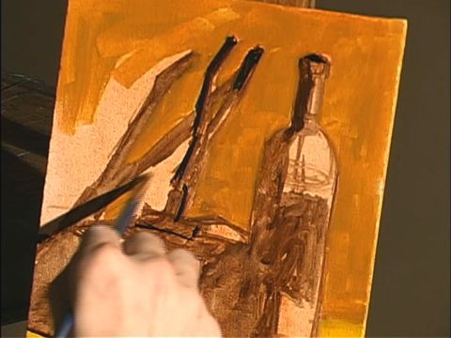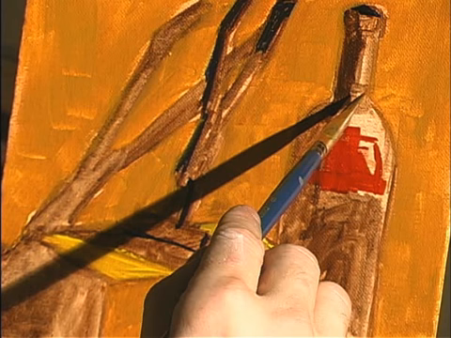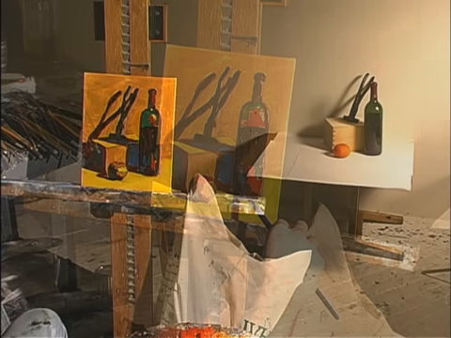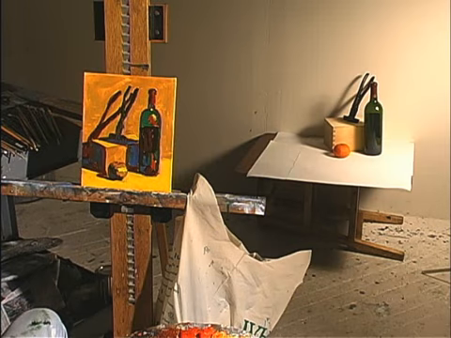In this video, I'm going to show you an exercise in which I paint a still life using pure colors, straight out of the tube. While the end result might look psychedelic, what I'm doing is developing control over levels of value. I'm going to select colors to represent different values from light to dark.